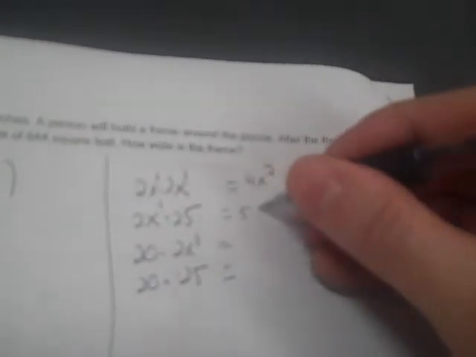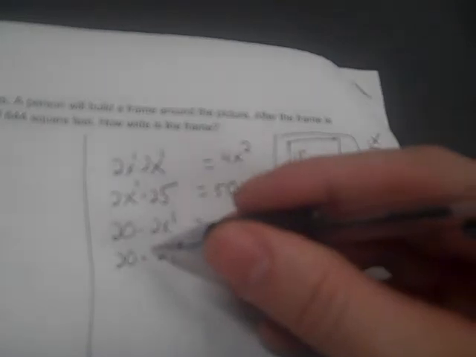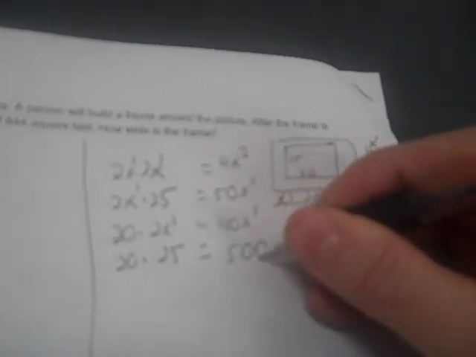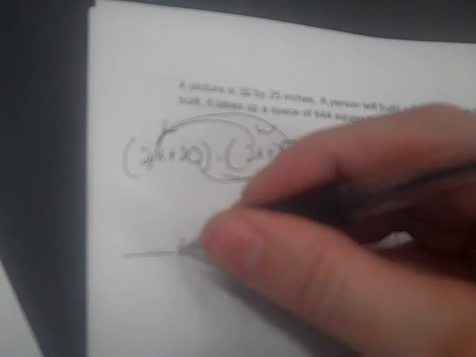Okay, so we're going to put 1, 1, 1 and nothing, nothing, 1 and nothing at all. So 2 times 2 is 4 with x, 1 plus 1 is 2. 2 times 25 is 50 with just the x to the first. And 20 times 2 is 40 with the x to the first. And 20 times 25 is 500. So I line up my blanks. And what do I have? I have 4. I have 50 plus 40, which is 90. And I have 500. And that is my length times my width.